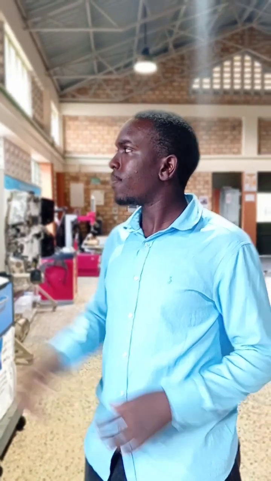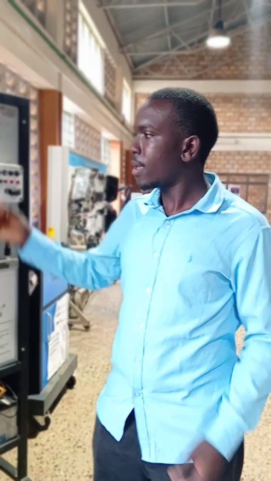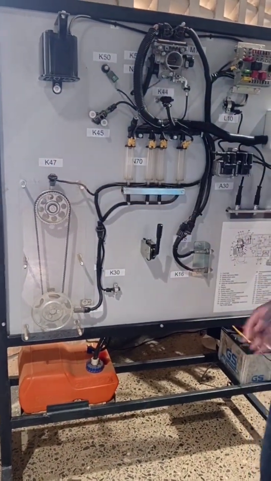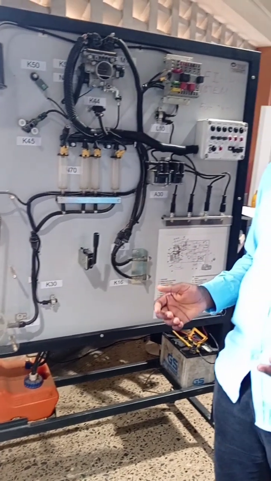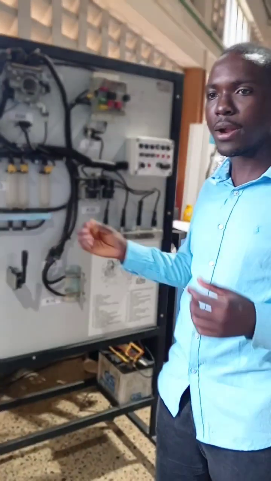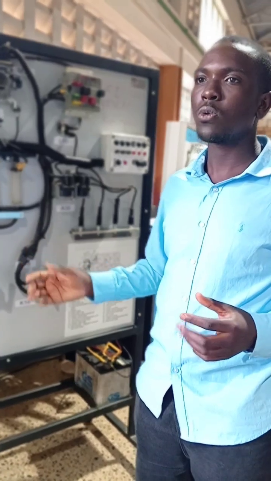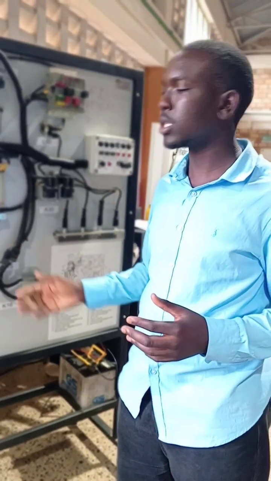But yes, the air-fuel mixture has entered the engine cylinders, but we also need some other inputs. So here will come our crankshaft position sensor and our camshaft position sensor. The crankshaft position sensor measures RPM, or the speed of the engine, or the degrees of the crankshaft.